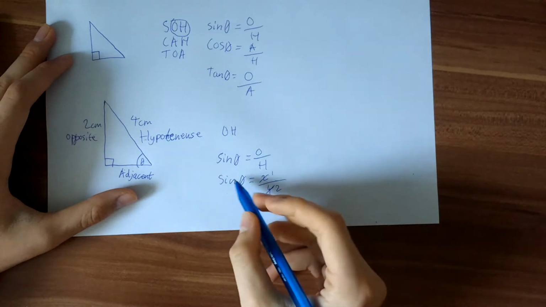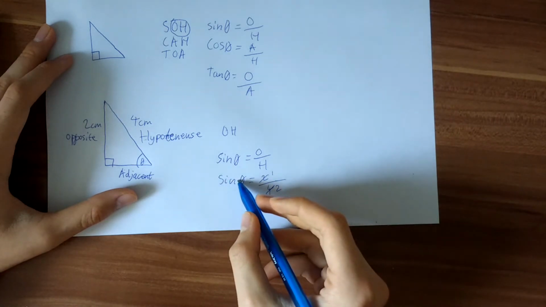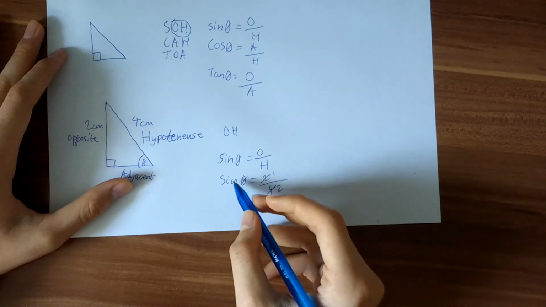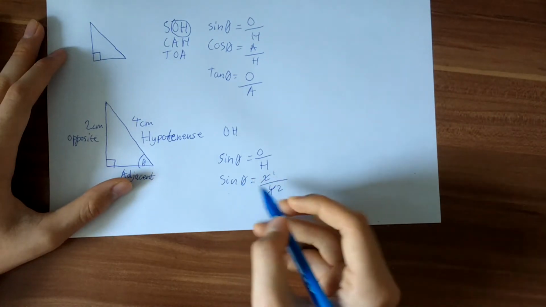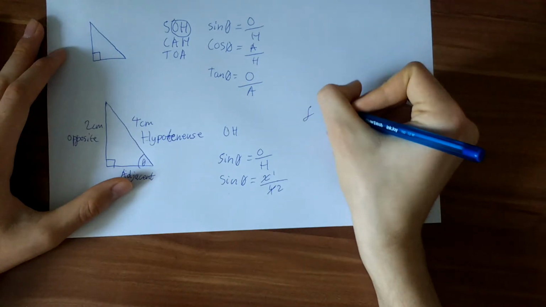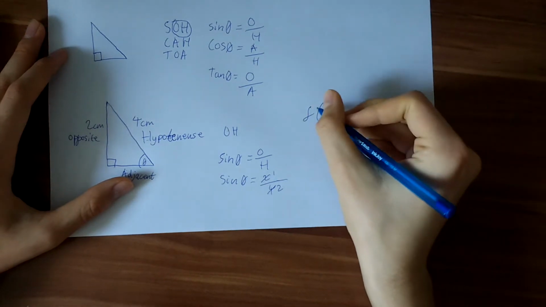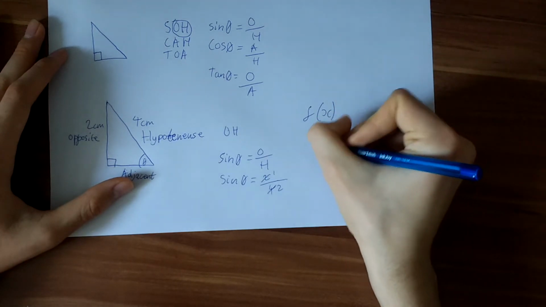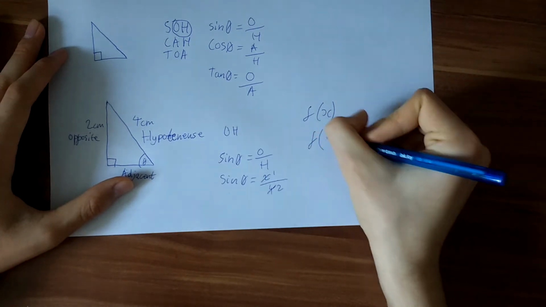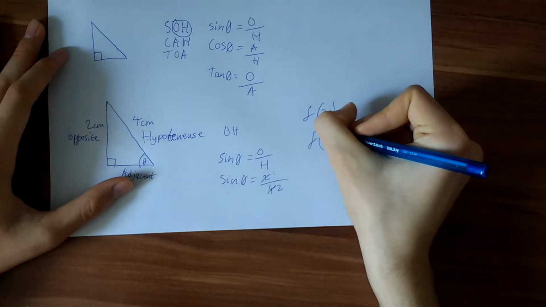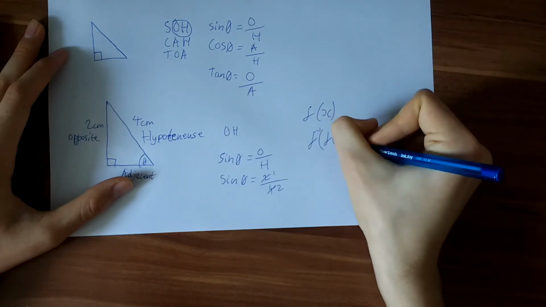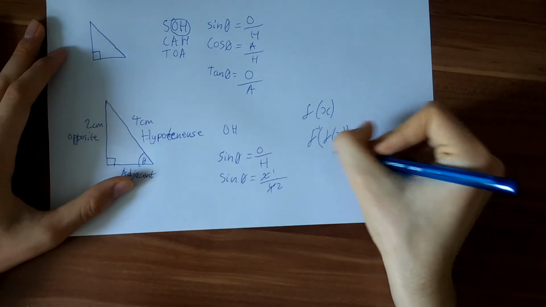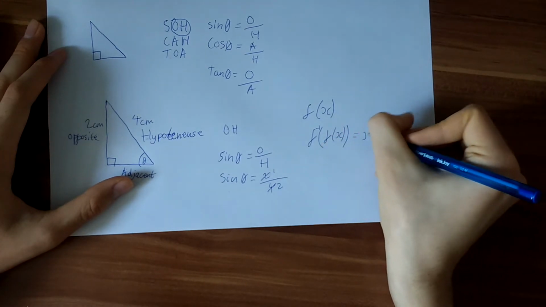Now, we've got this sine here, so we need to get rid of it. If you know about functions, when you have a function, let's say you have f of x, then to get rid of the f and have it just x, you would find the inverse function. So f minus 1 of f of x just cancels out to become x.